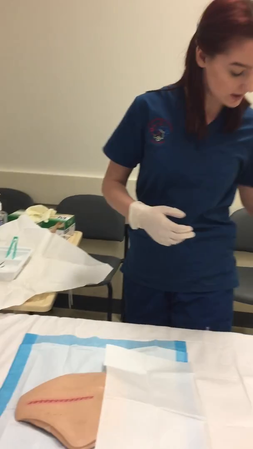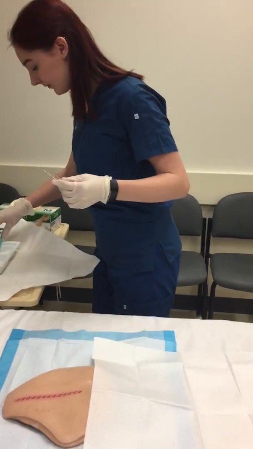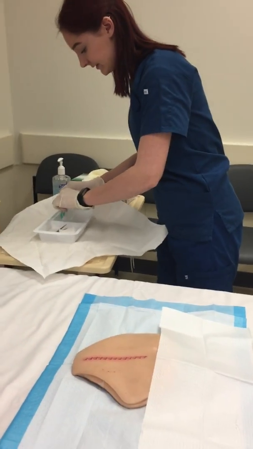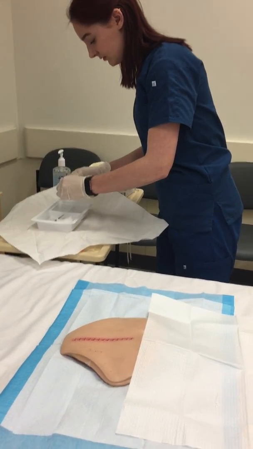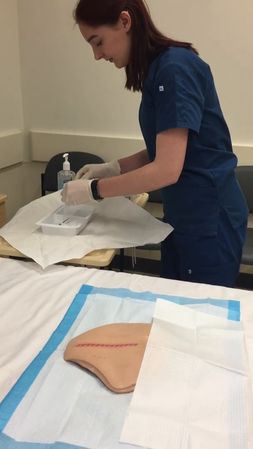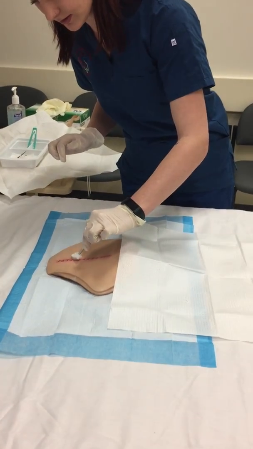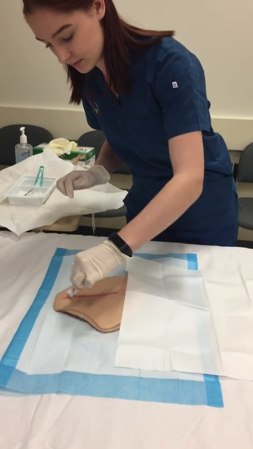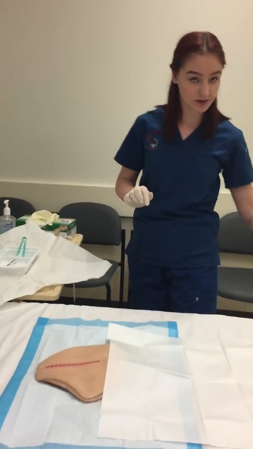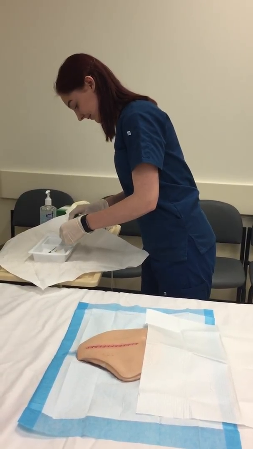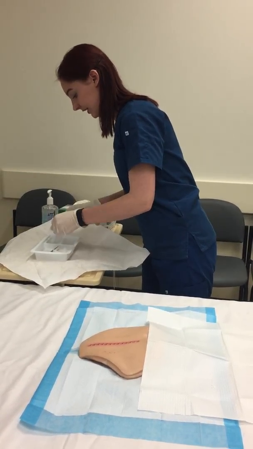And then this is now contaminated, so I'm going to throw it out. I'm going to take another, soak it. And then I'm going to go along the edges. So I'm going to go along this edge first. Throw this out. And I'm going to do one more for the other edge there.